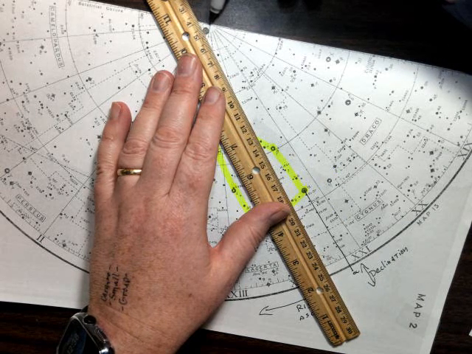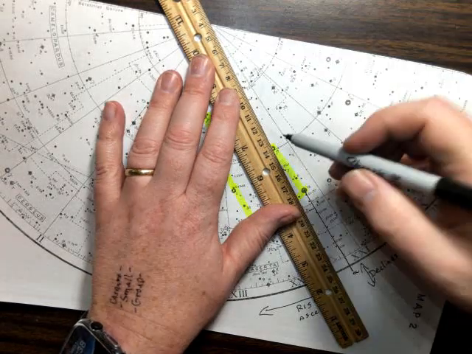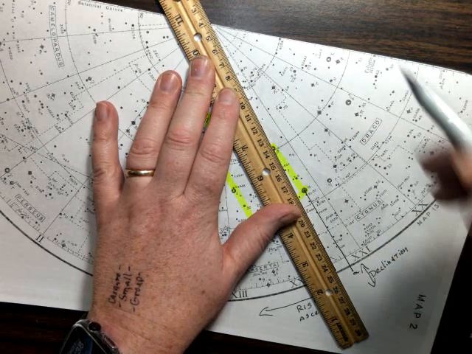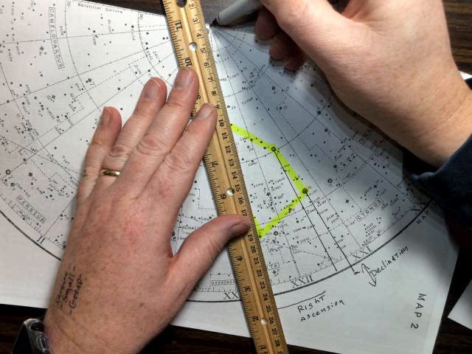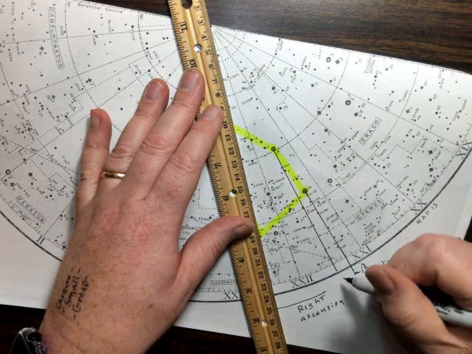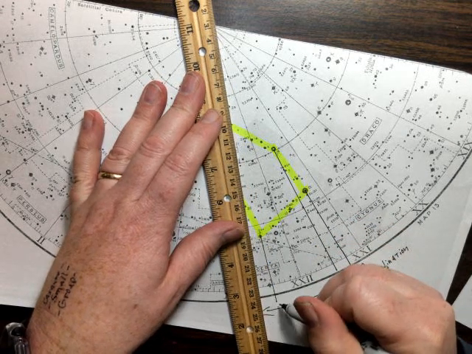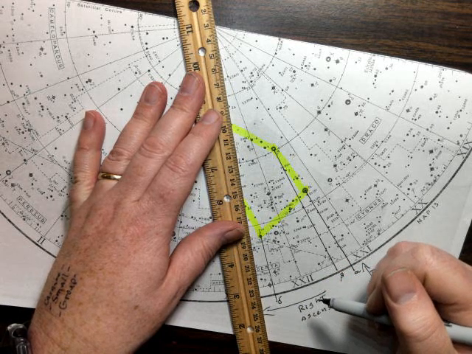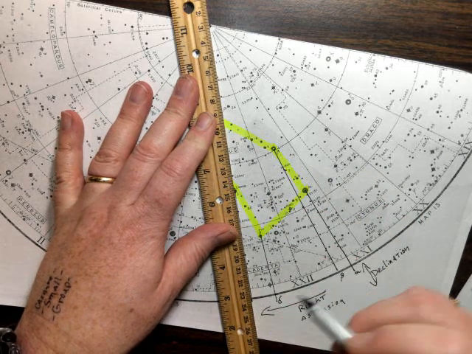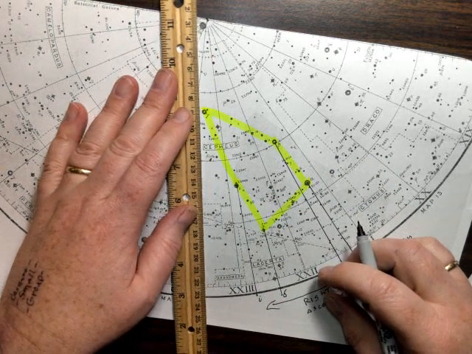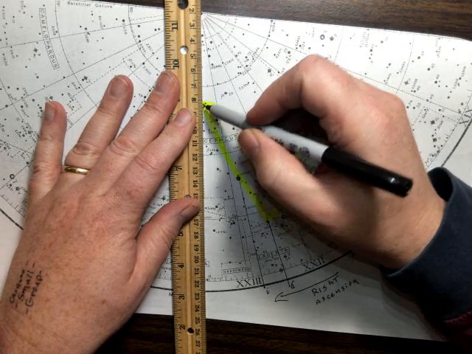Do it again from the center through beta. Do it again for delta from the very center. Oh, this one is beta. This one is going to be delta, through iota, a little I, and then through gamma, the fancy looking Y.